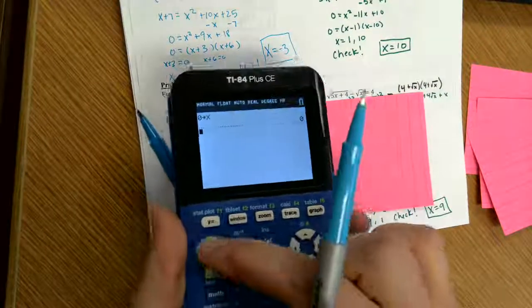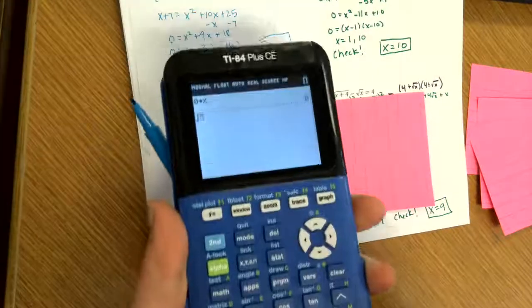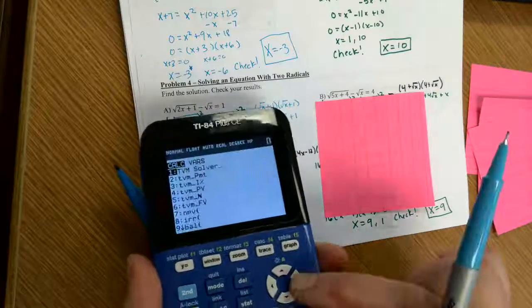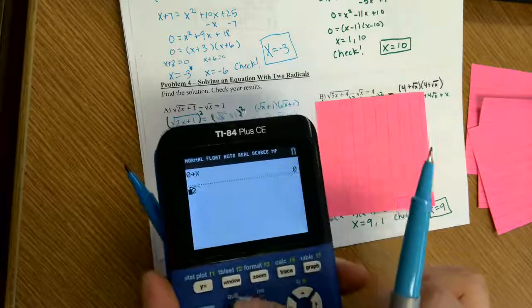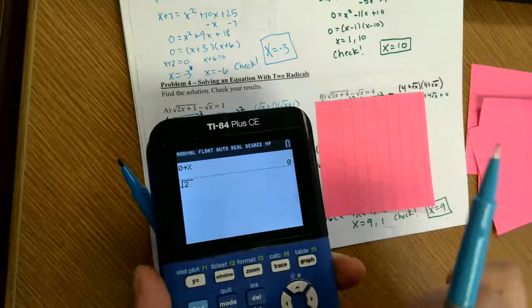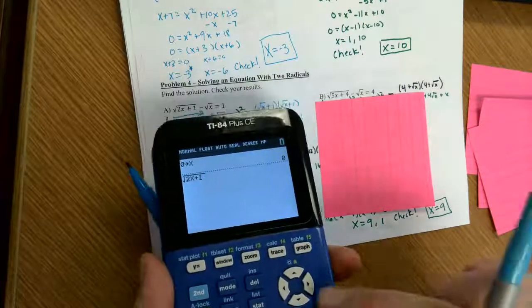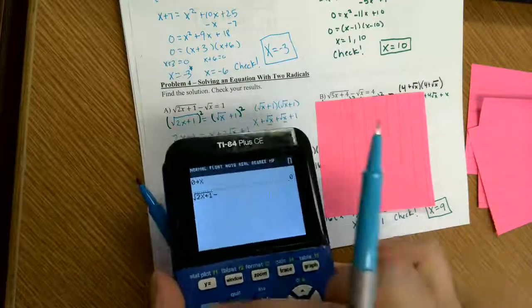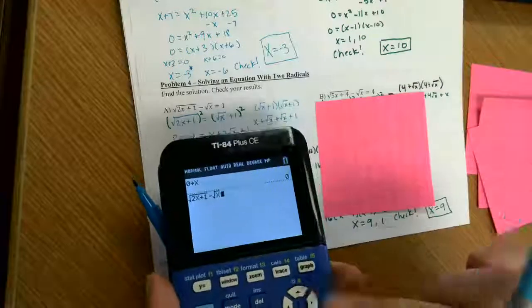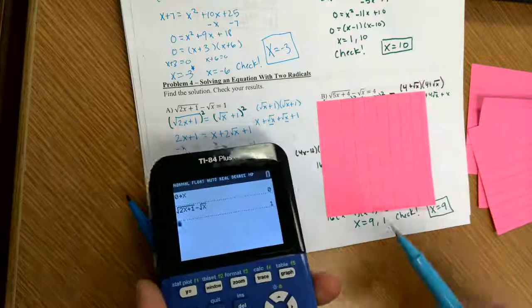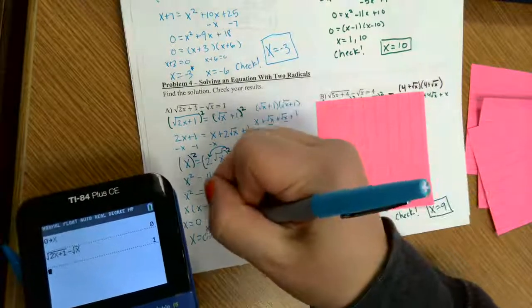So second, x squared to get the square root, and then 2x plus 1. I have to arrow over minus the square root of x. So again, no matter what, this should be equal to 1. We stored 0. 1. That one's good.